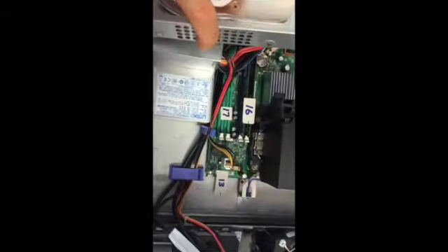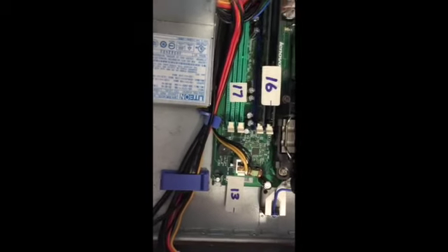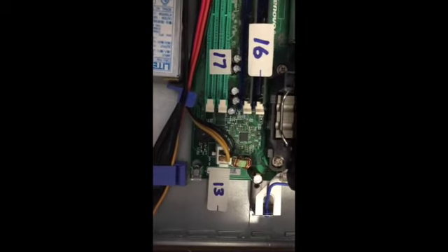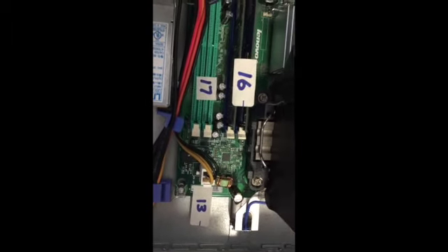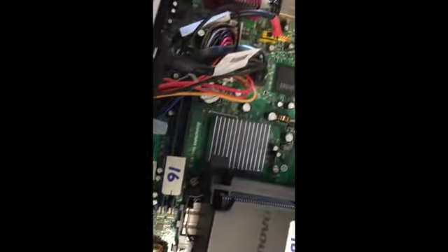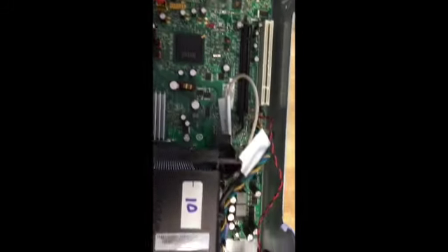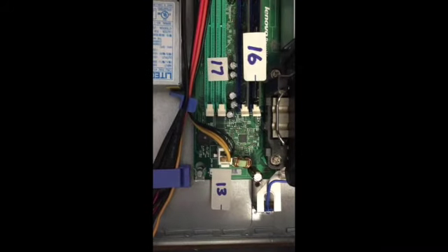Number 13, you can see down in the bottom, is connected to the green board. This board goes around the whole computer on the bottom. What's the name of this board? And what's the function of it? What does it do?